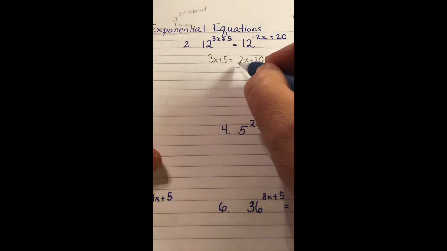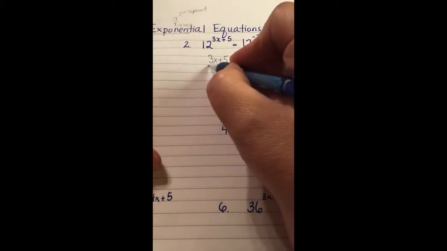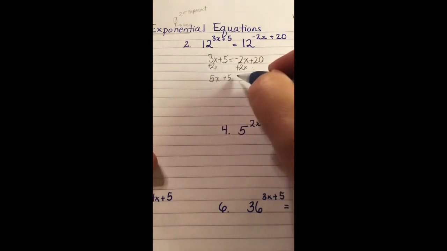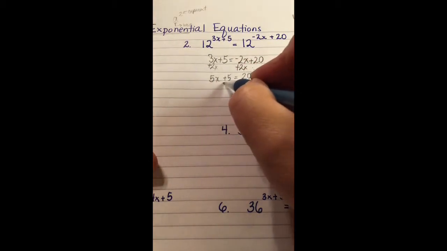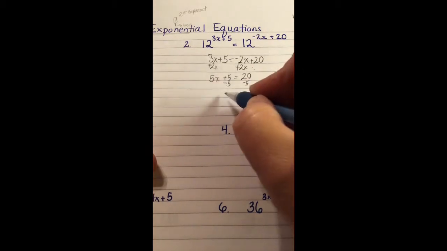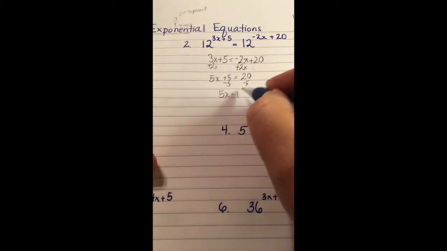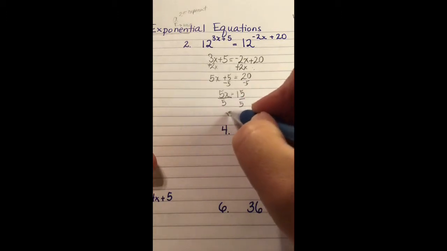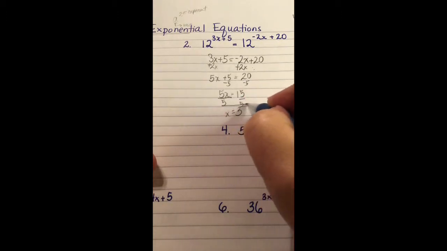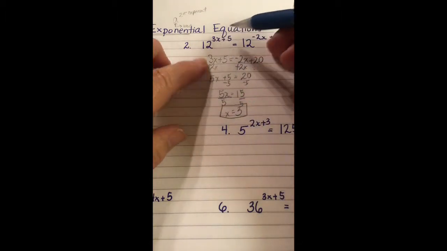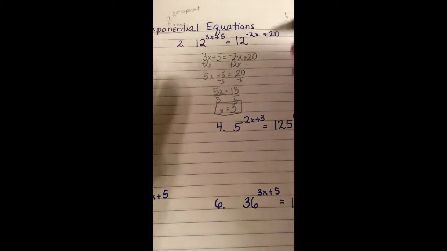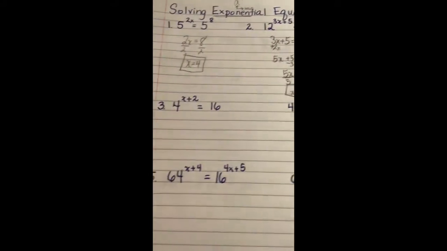I'm going to move the smallest x to the largest x. 5x plus 5 is going to equal 20. Going to subtract 5. 5x equals 15. I'm going to divide by 5. X is 3. We can check to see if we're right. 9 plus 5 is 14. Negative 6 plus 20 is 14. So 3 is the correct answer.